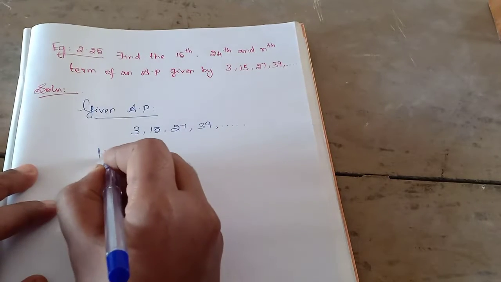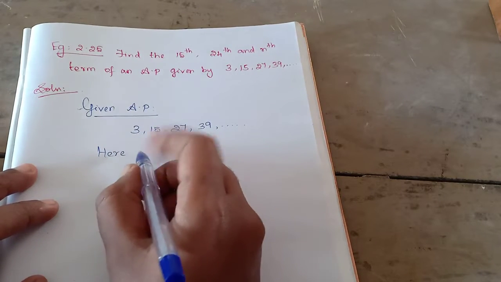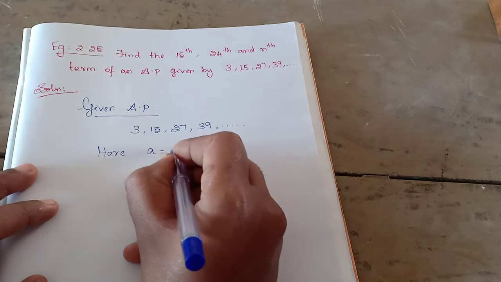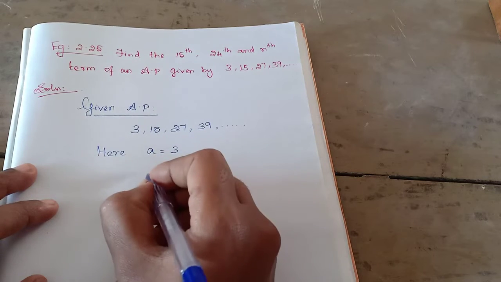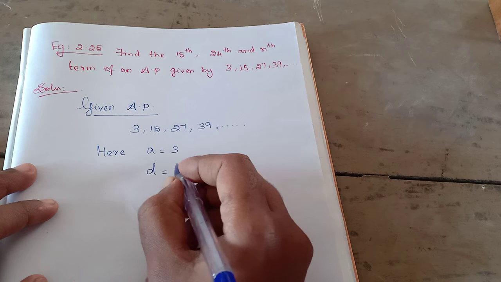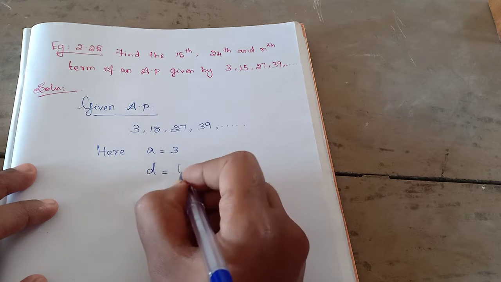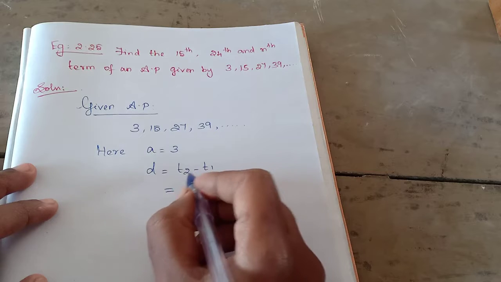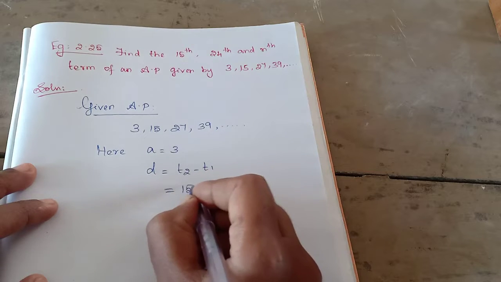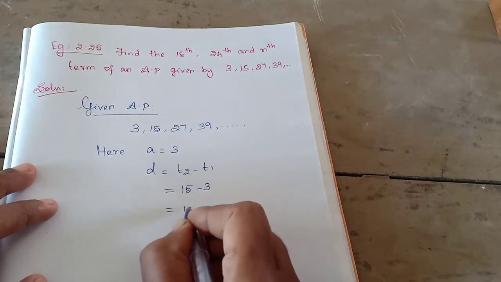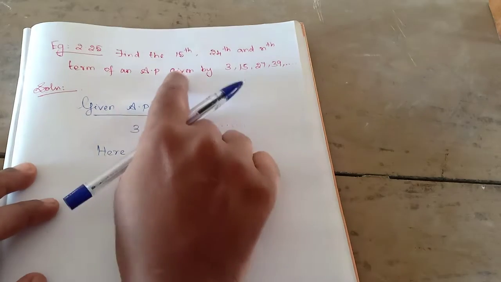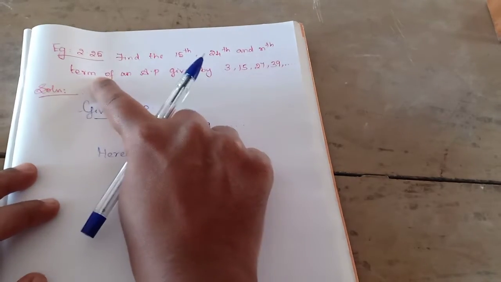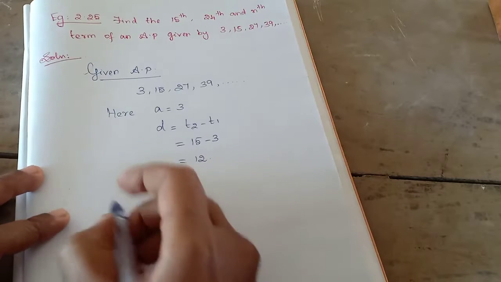So here, what is the first term? First term we can denote by A. So A is equal to 3. Then common difference, D is equal to T2 minus T1, which is equal to the second term 15 minus 3, that is 12. Okay. So find the 15th term. Before that we need to write the nth term.